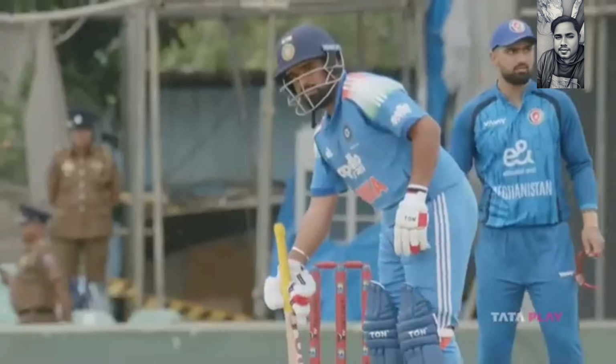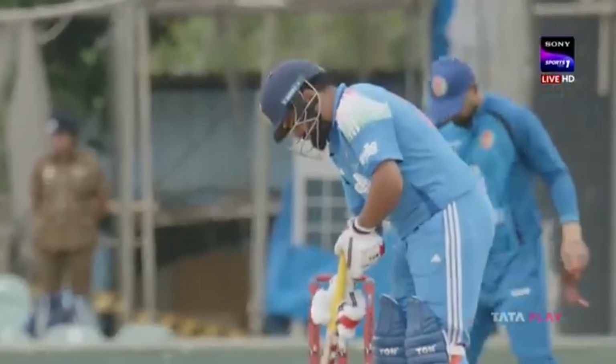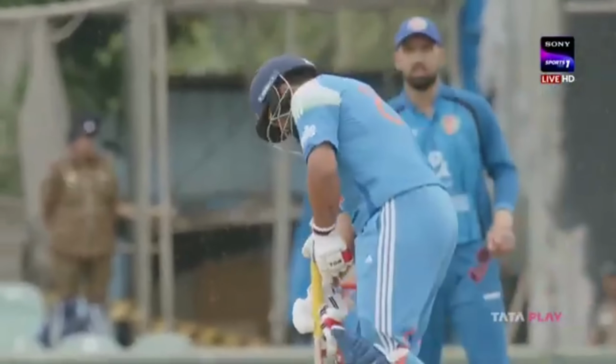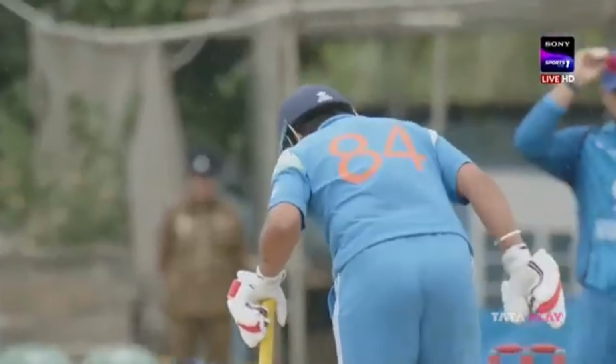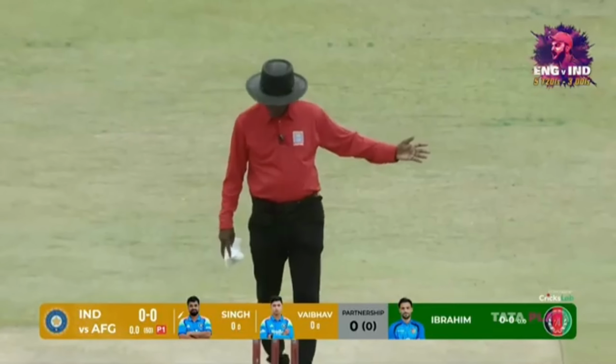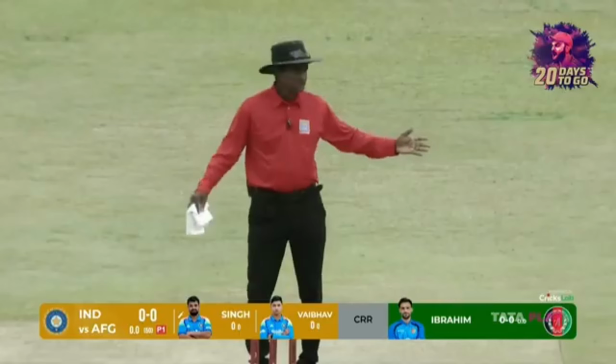Different format of the game. You need to give yourself a chance to spend some time out there in the middle. So it's Simran Singh who's going to face the first delivery.